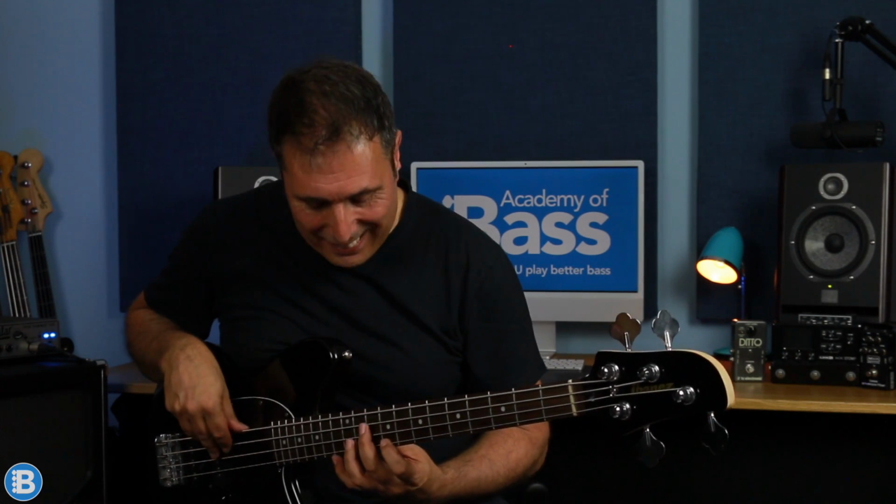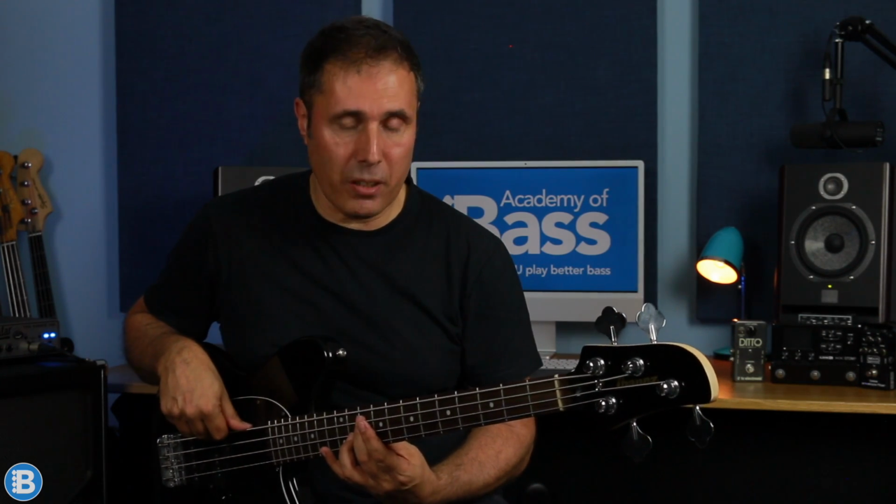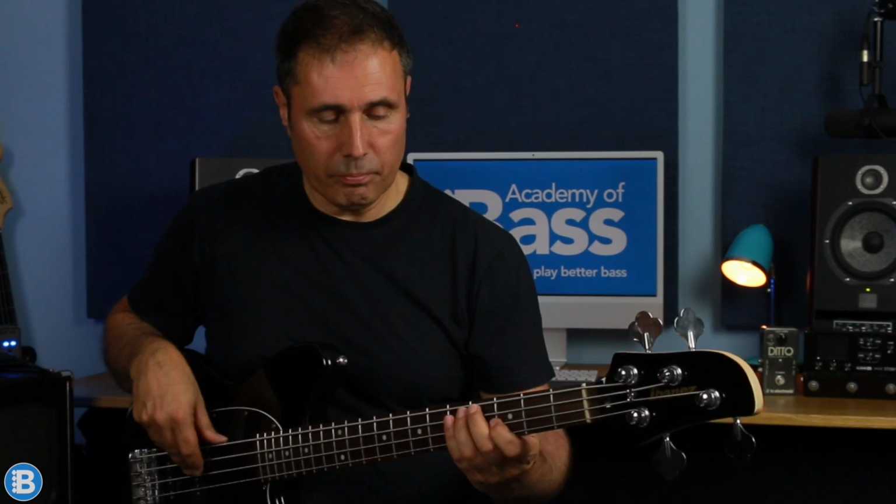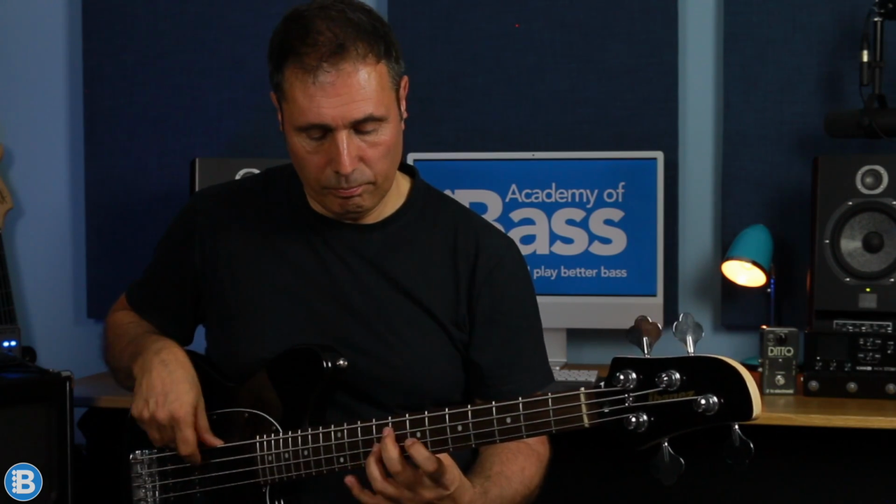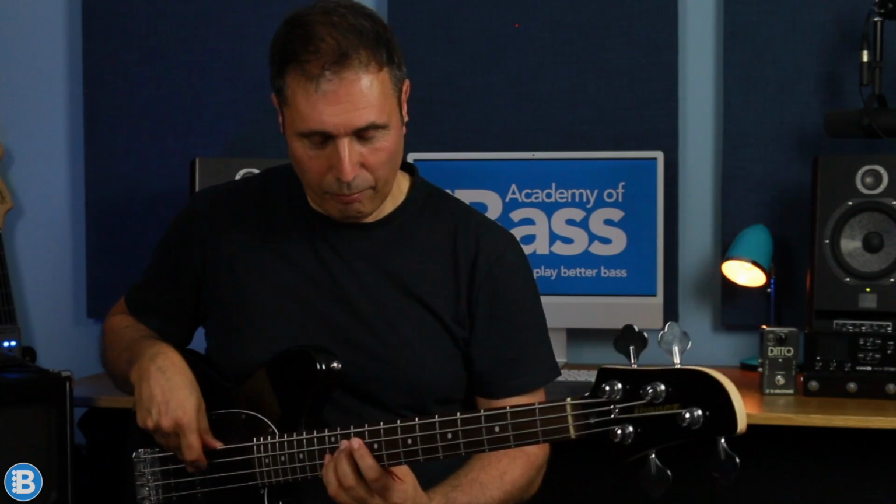From the C, back down to G, the root at the 10th fret of the A string, and then finally D, the 5th, at the 12th fret of the D string. So this is a really good example of how you can use the inversions to create very different lines.